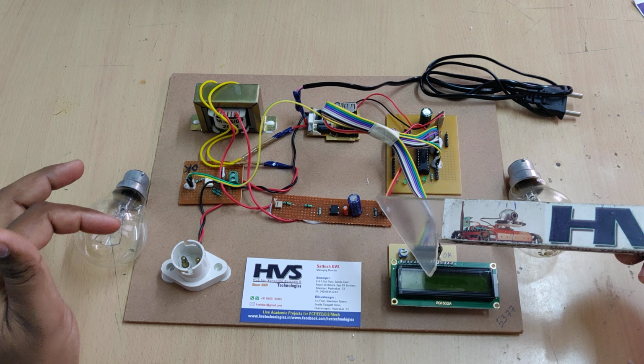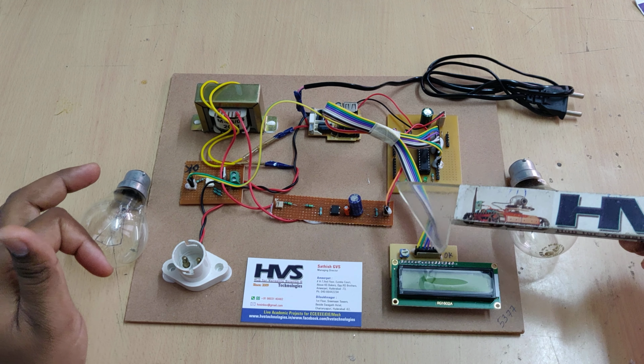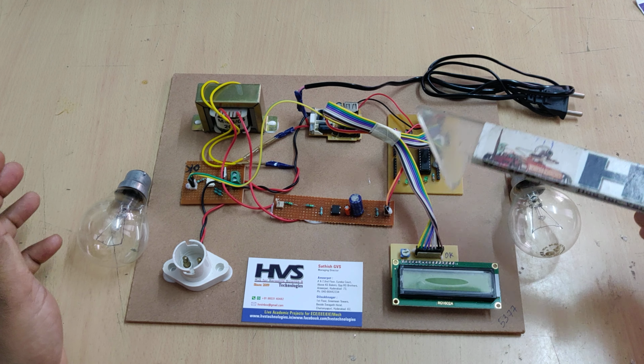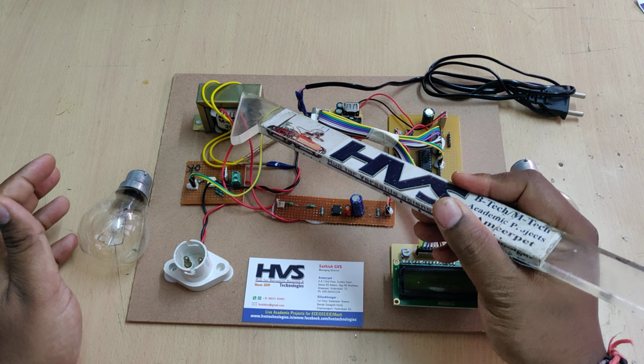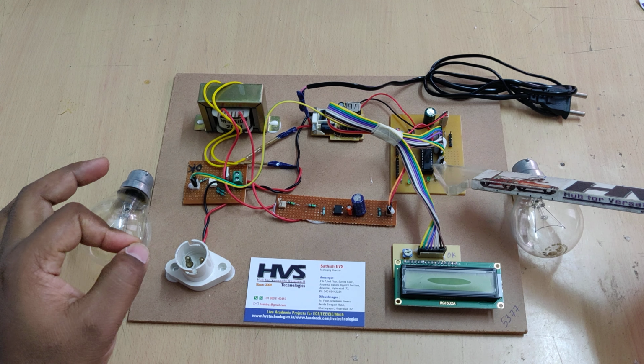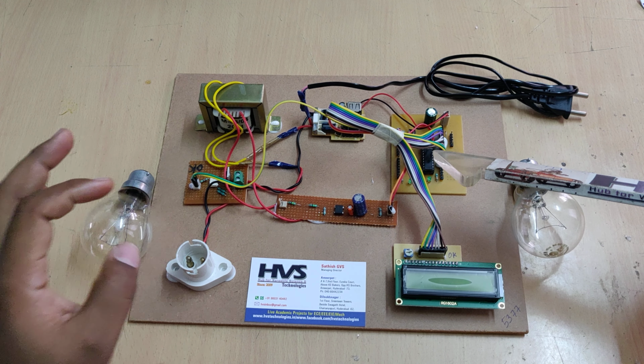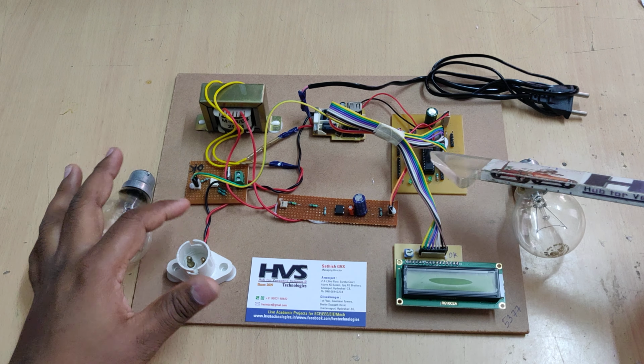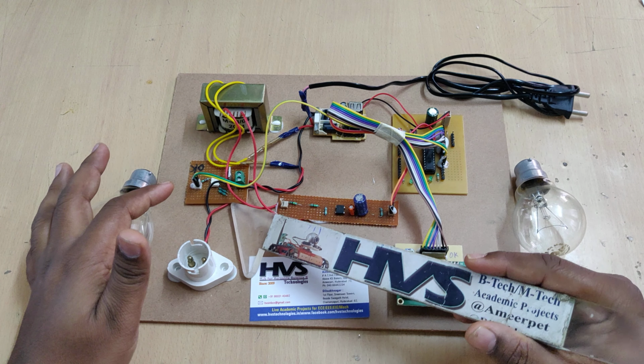The next operation is that whenever the load increases beyond the threshold value, that will be identified by our current transformer, CT. Based on the threshold set inside the microcontroller, we are going to isolate the power supply to this bulb, meaning the load, with the help of the BT136 triac.